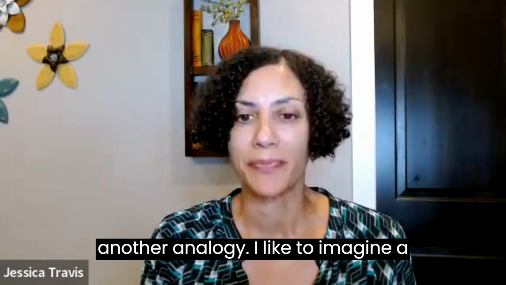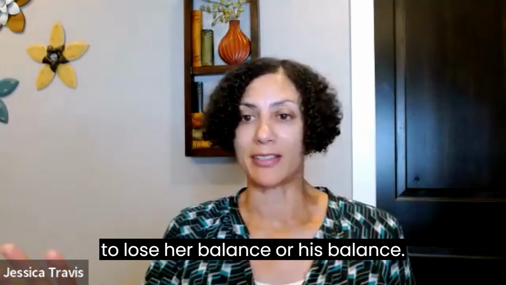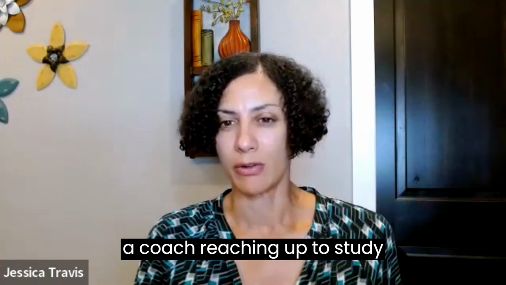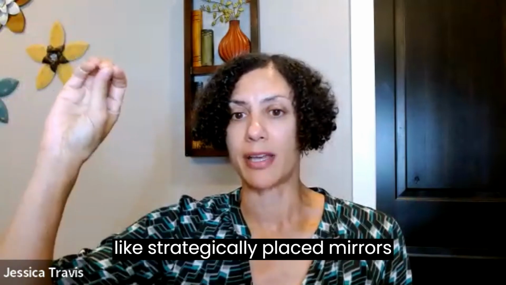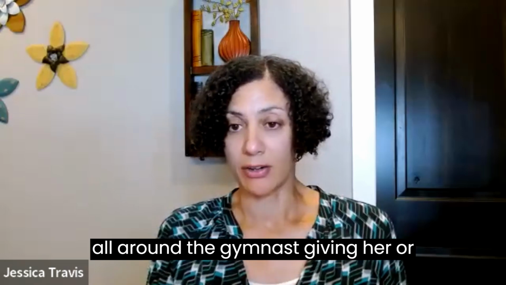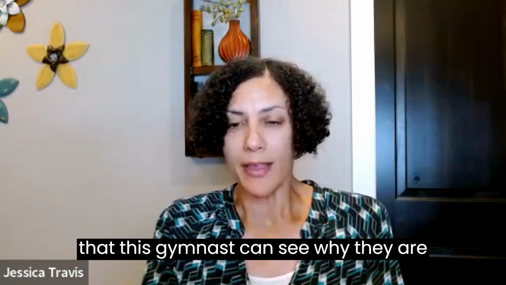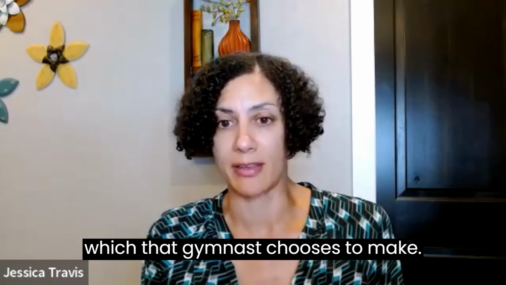So here's another analogy. I like to imagine a gymnast on a balance beam who's beginning to lose her balance or his balance. Linear neurofeedback might be likened to a coach reaching up to steady her, whereas nonlinear would be like strategically placed mirrors all around the gymnast, giving her or him real-time feedback as to the body, posture, and foot position, so that this gymnast can see why they are unsteady and make any adjustment which that gymnast chooses to make.